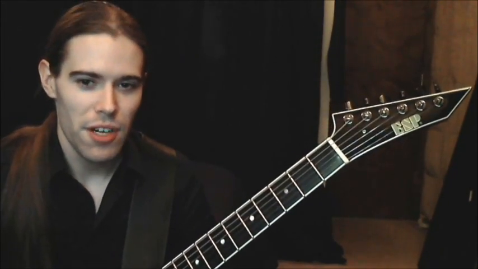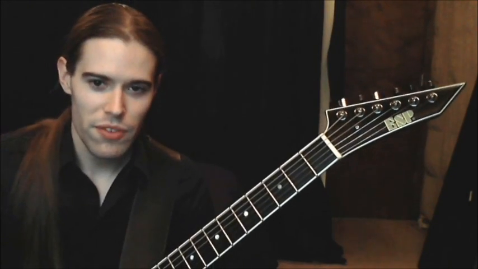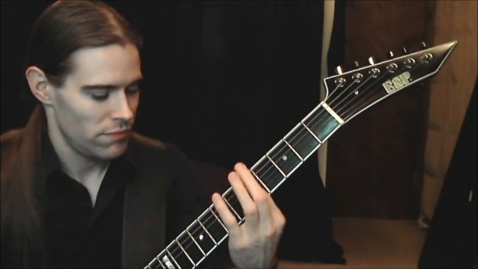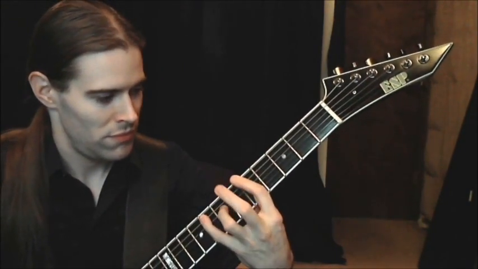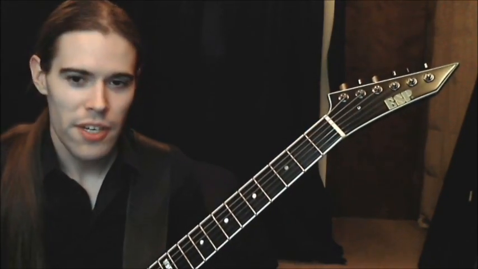So the next thing I want to talk about relates to the second riff and how it connects to the third riff. So we haven't heard the third riff yet. Let's hear the second riff one more time. Now here's the third riff.